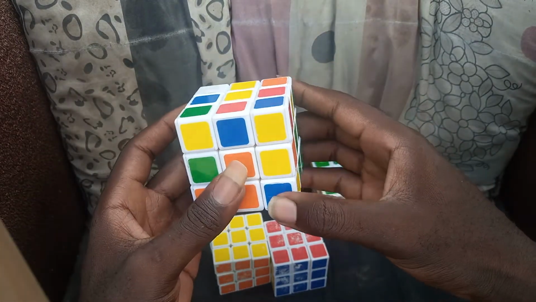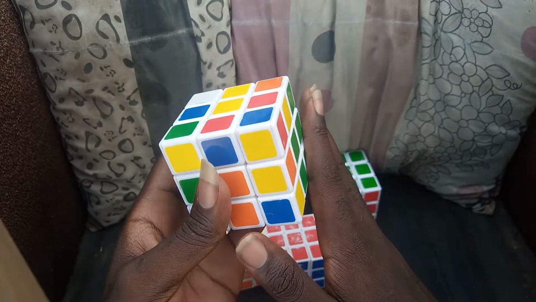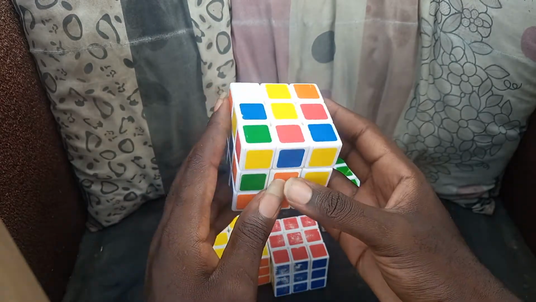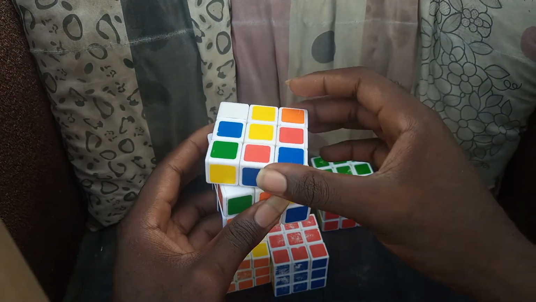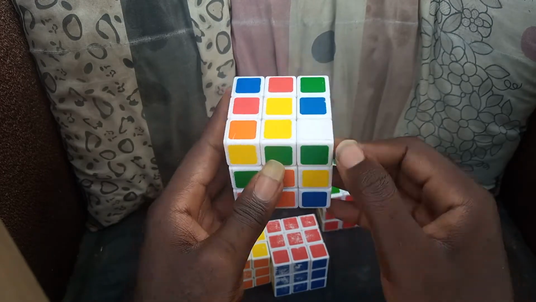Automatically we are having one that is not solved yet. So you will try to find out, do you have it on the left face? I mean the right face? No. The left face? No. Where is it? On top. Just turn up till it's in that position. So we are having it here, but it's on top.